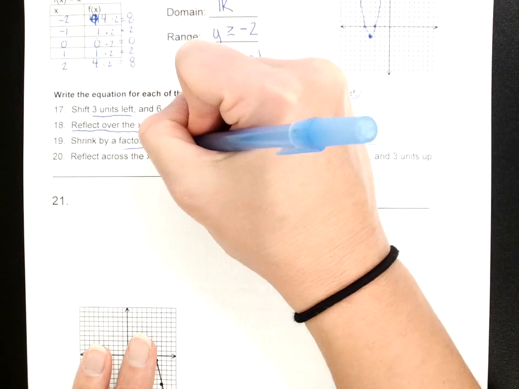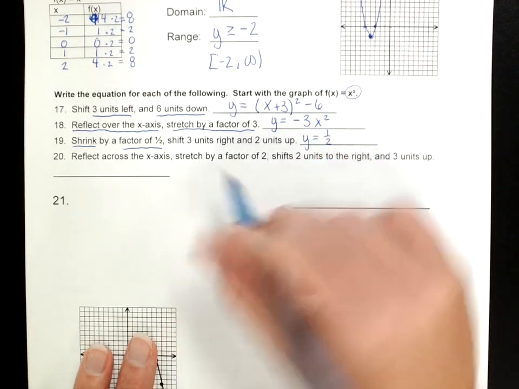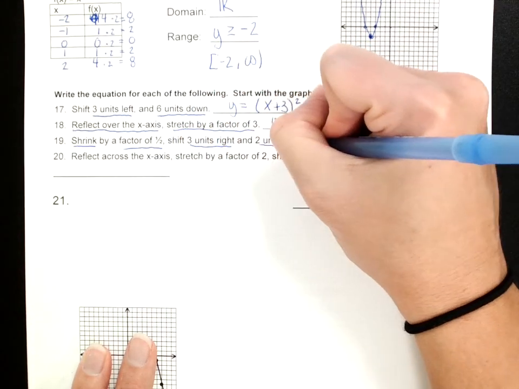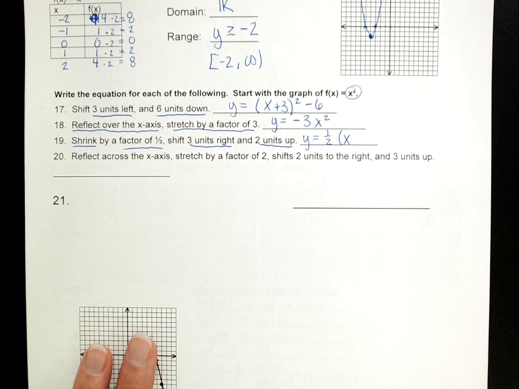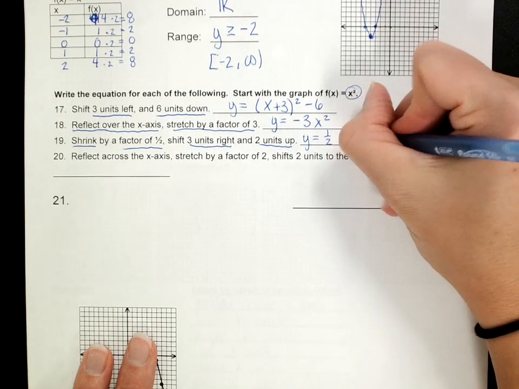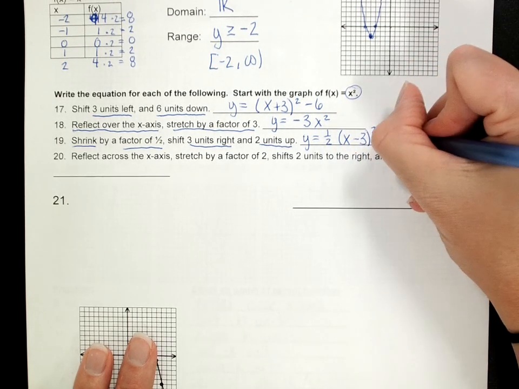Shrinking by a factor of 1/2 tells me y equals 1/2. 3 units right, 2 units up. Again, right is inside the parentheses, so I need to open parentheses there. Right is a minus 3. Again, squared because it is a quadratic. And then up is a plus 2.